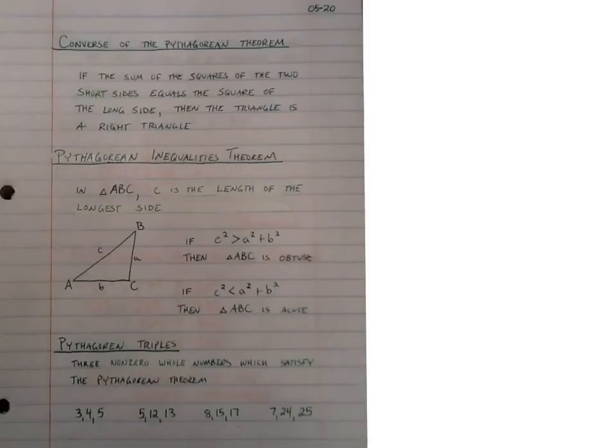Similarly, we can state that if C squared is less than A squared plus B squared, then the triangle is acute. And we'll see an example of how to use the Pythagorean Inequalities theorem on the next page.